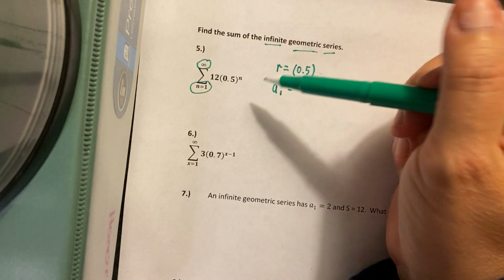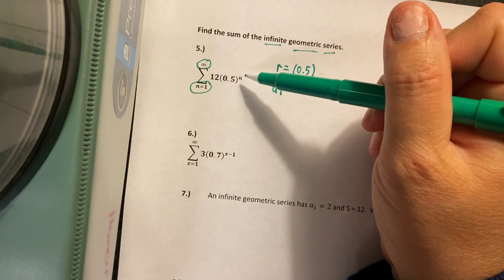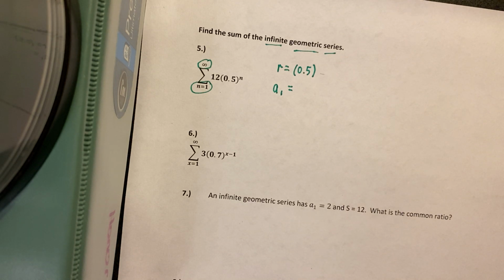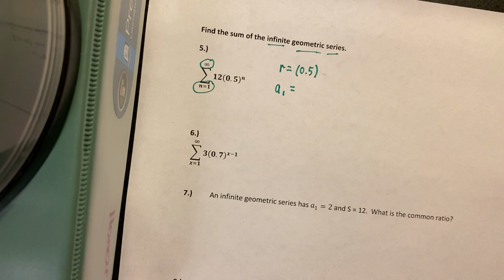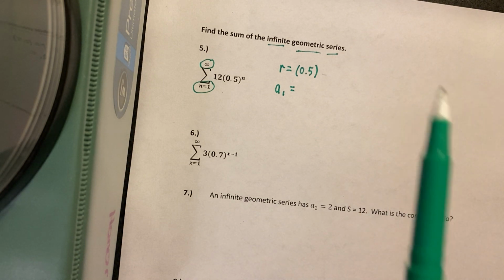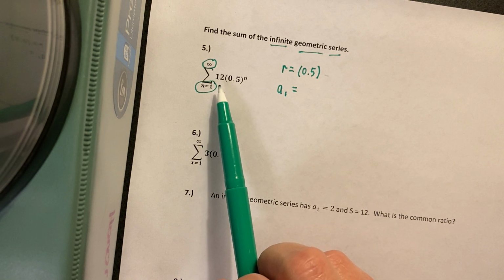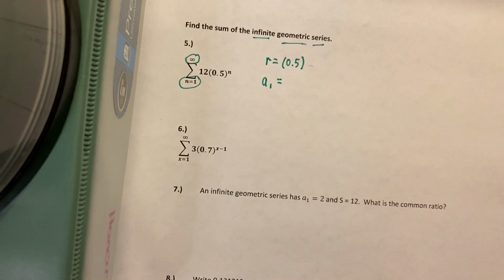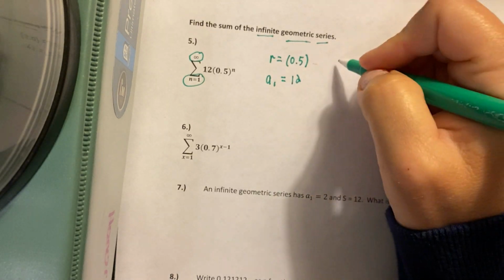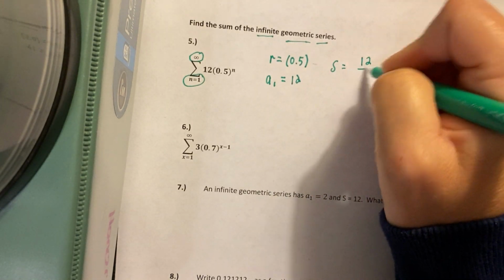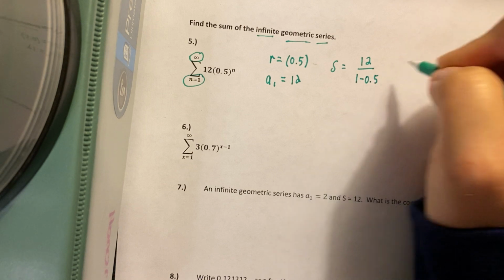One thing you could do is plug in to find that first term, since it says starting at 1. So it's kind of up to you, but what I usually do is I just take this number that's out in the front here, and that is your first term. So you can just write that down, and then all you have to do is plug it straight into the formula, 12 over 1 minus 0.5.